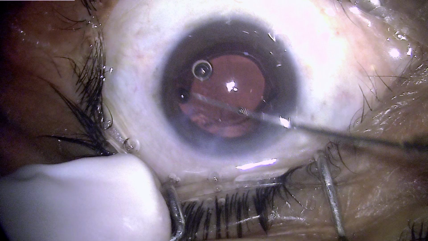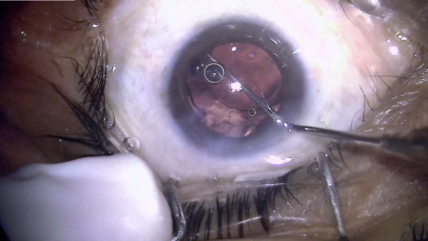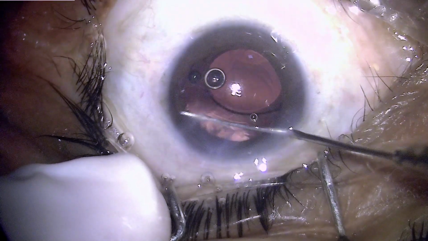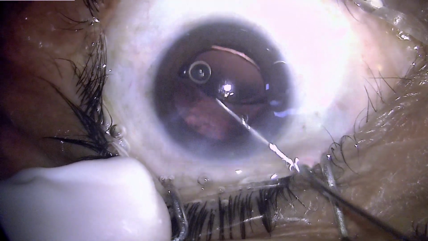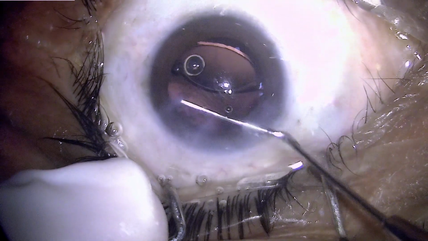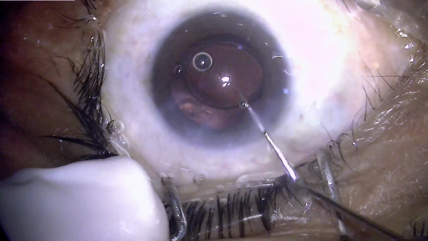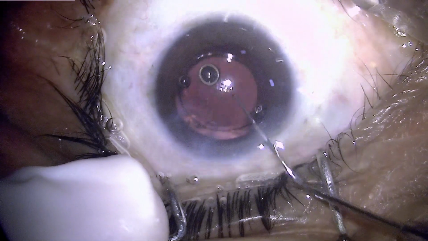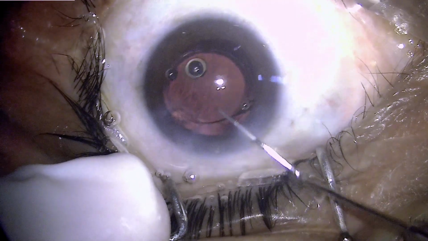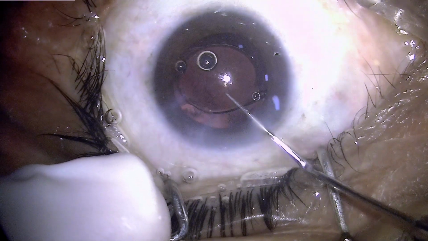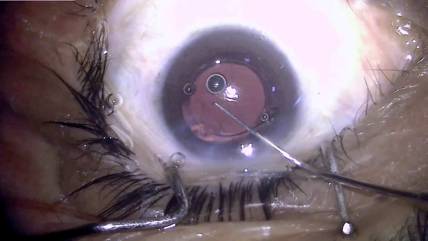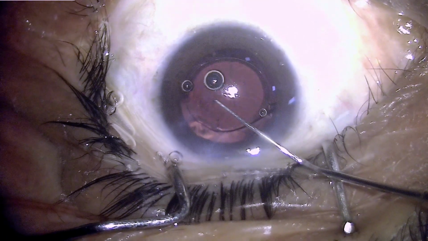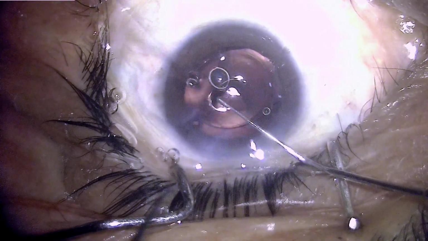So first of all, taking care to place the trailing haptic into the sulcus so that at least we have some anchorage of the IOL, and then reaching around to rotate this haptic which has twisted upside down, and this will need some more manipulation. I can see that one dialer itself cannot take care of the situation because the IOL must have been twisted and bent to the other side.